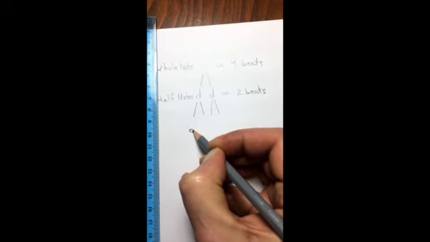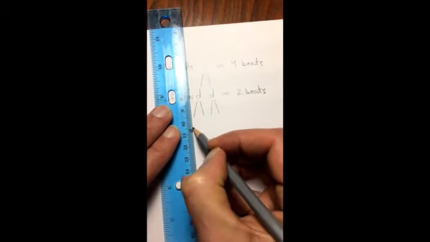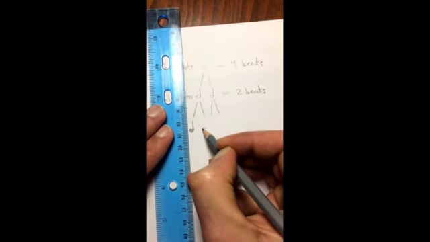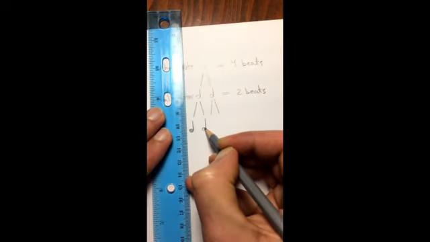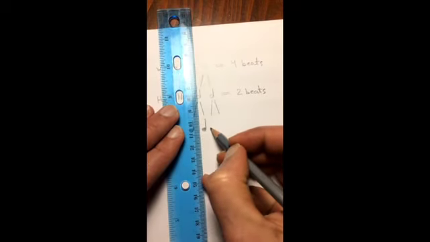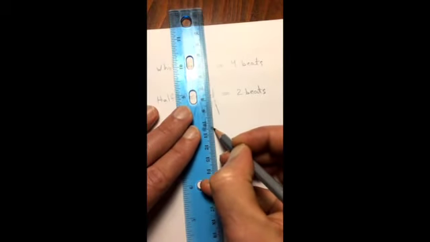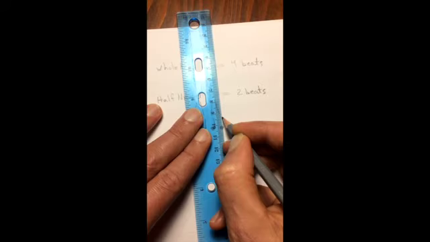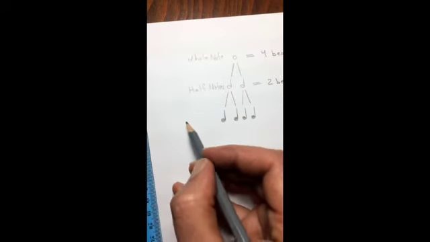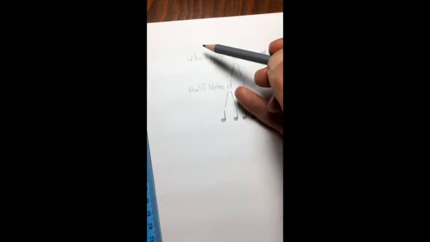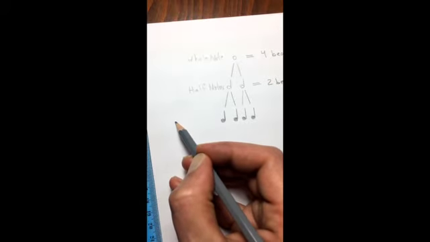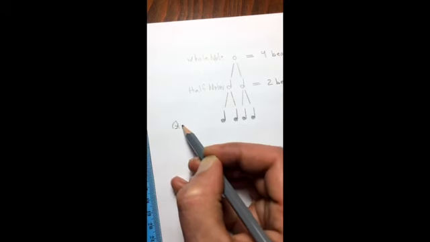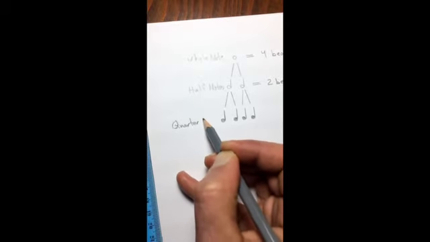You draw the circle, fill it in, put a stem. Draw the circle, fill it in, and then put a stem. Draw the circle, fill it in, stem. There we go. These ones, you can probably guess what's happening here. Whole, half, this is going to be quarter. Quarter note. Okay, and they are equal to 1 beat each.